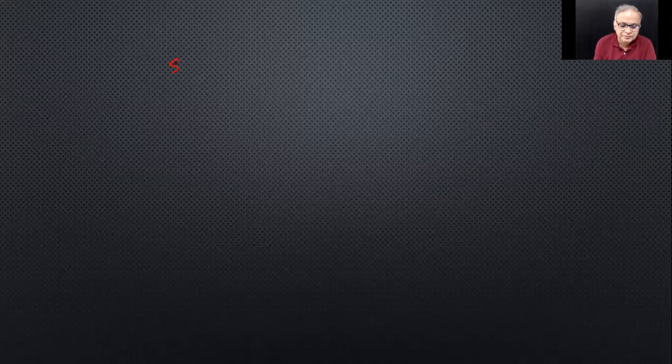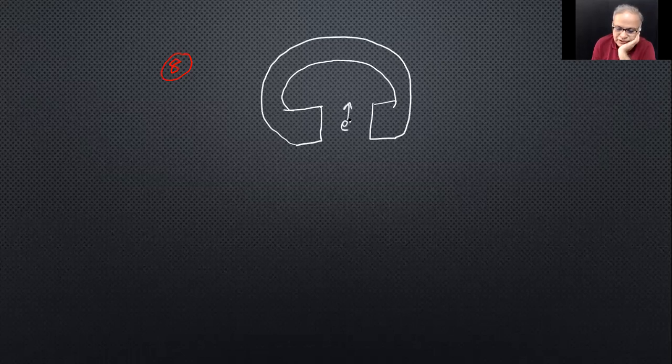Eighth example. Let me consider the same situation once again. You have the permanent magnet here. Now I make one electron move in that.